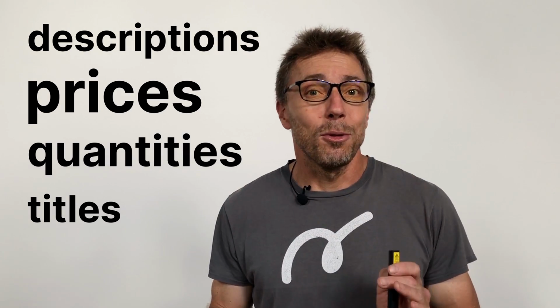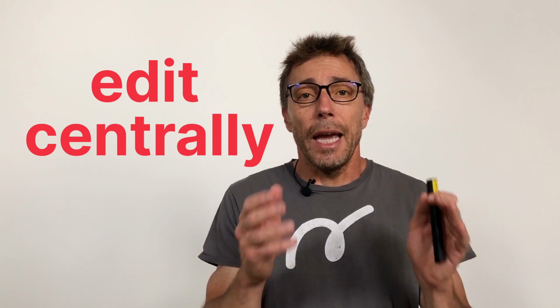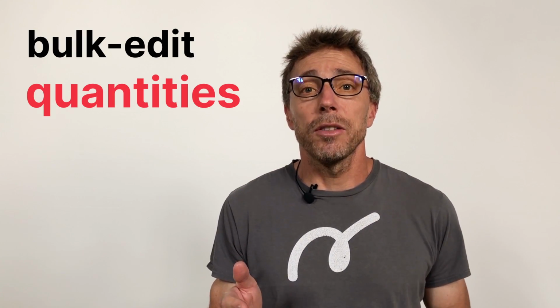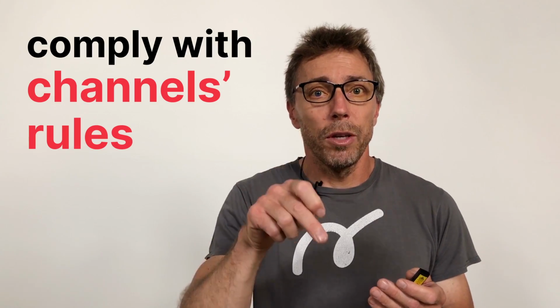Also, sometimes you need to add or change your codes, product code, barcode, ASIN, EAN, and so on and so forth. Nembol is designed to ease your life while doing this. So there's a bunch of instruments within Nembol that enables you, once you connect the Nembol with several channels, to edit centrally, for instance, bulk edit quantities, bulk edit prices, or even change one product at a time. And there's even rules that enable you to set Nembol to trim parts of your product, quantities, title, according to channel's rules, so that it complies when you click list. It goes online without the need to relist. All this is done to ease your life, so you don't have to do it manually.